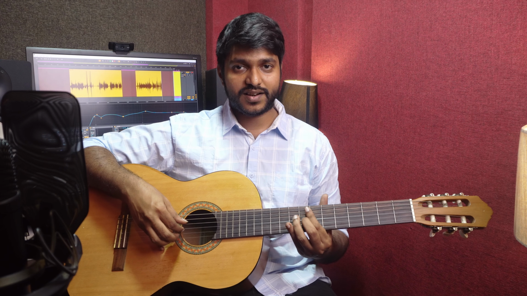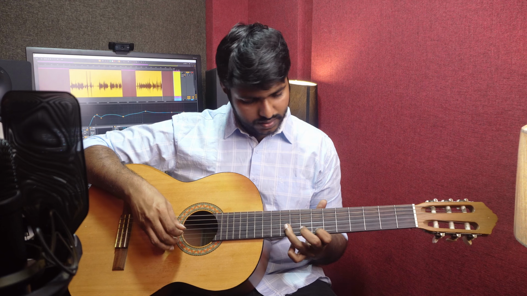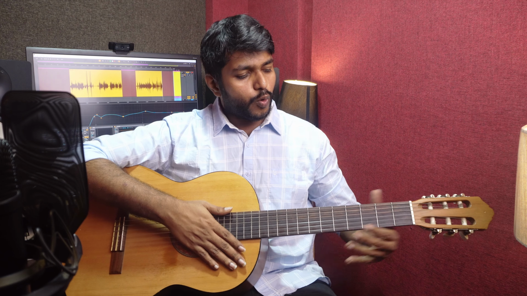Once we've clearly understood the concept, we can jump into chords. Instead of playing one note after another like this, what if I took a bunch of notes and played them together? Now that is a chord.